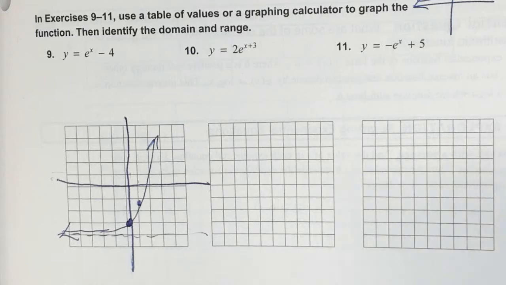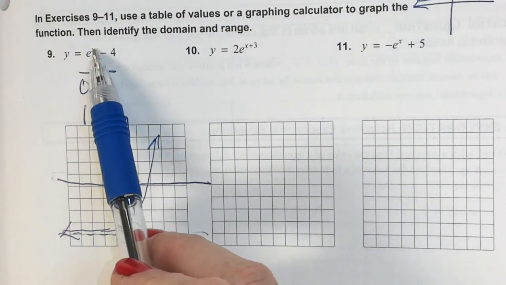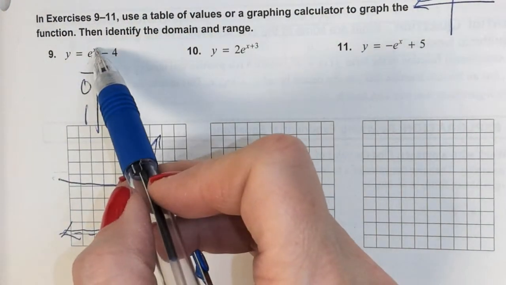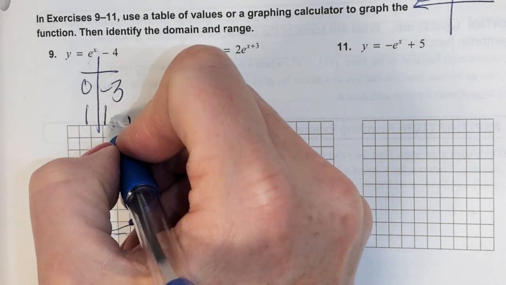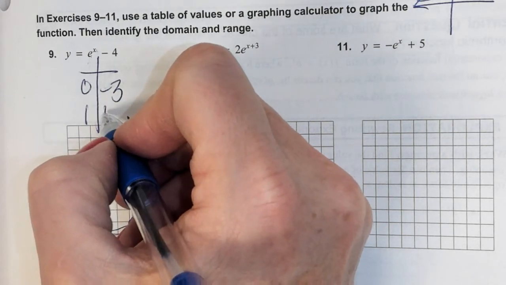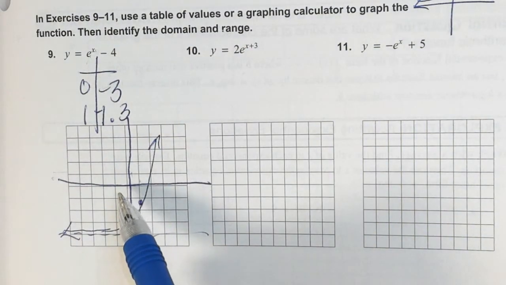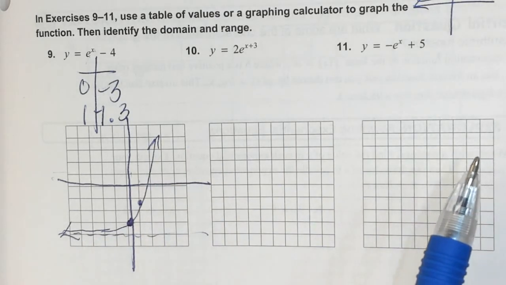If you don't understand the shifting, you could have just substituted in your 0 and 1 again. Anything to the 0 power is 1, minus 4 is negative 3. E to the first is 2.7 minus 4, which is negative 1.3. So see how I could have just plotted those points? 0, negative 3, and 1, negative 1.3. Same thing. Okay.